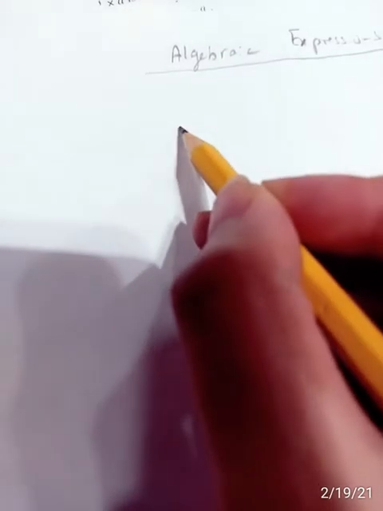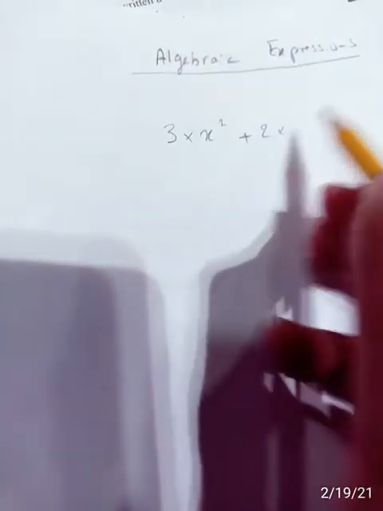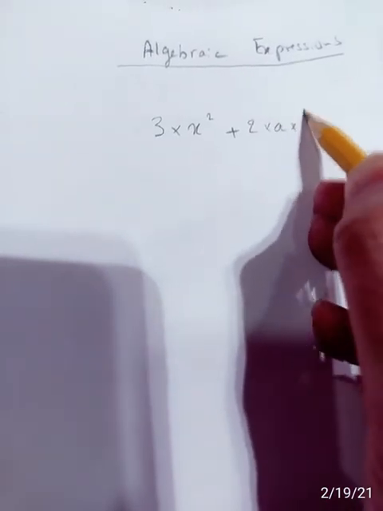I'm going to explain about algebraic expressions. What do I mean by algebraic expression? An algebraic expression is a collection of numbers and letters separated by plus and minus, multiplication and division. For example, 3 times x squared plus 2 times a times b squared. This is an algebraic expression. We have numbers, letters, addition, and multiplication, okay?